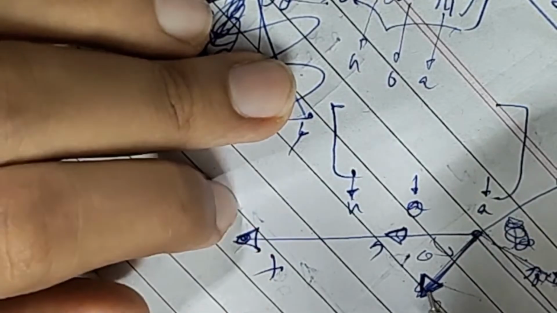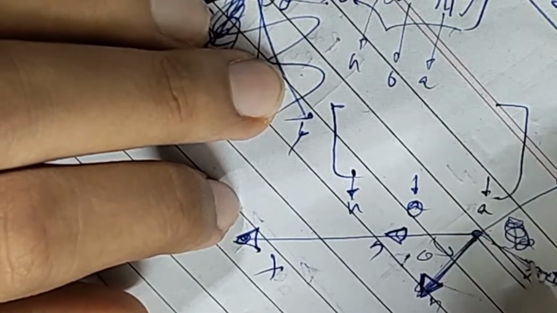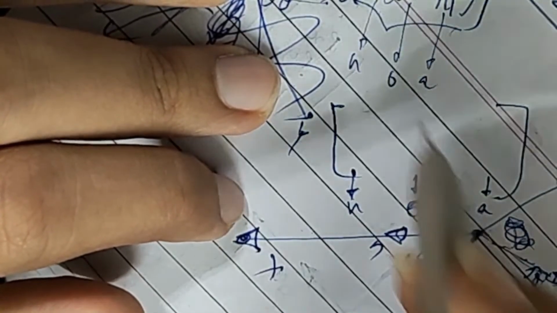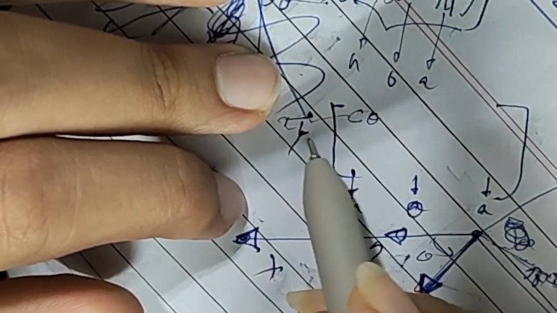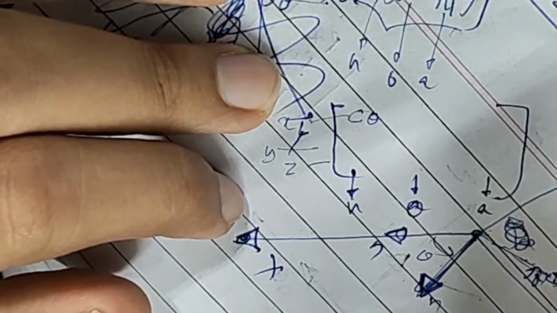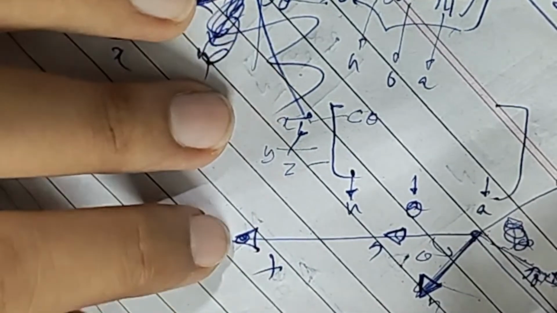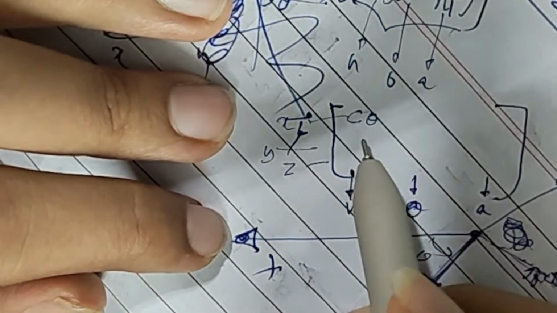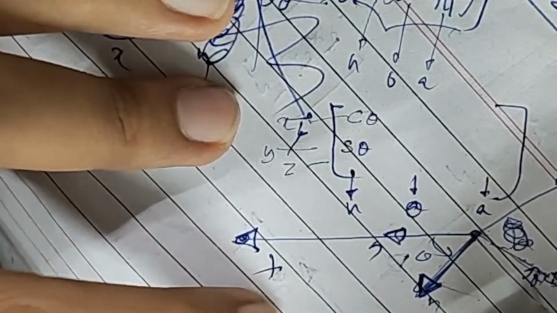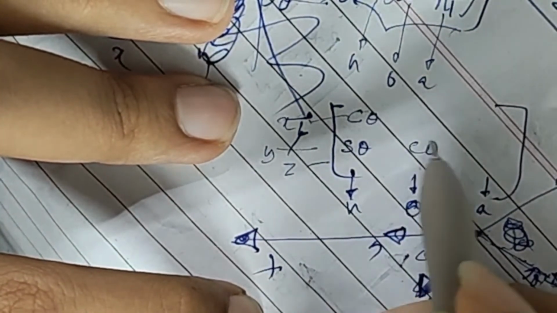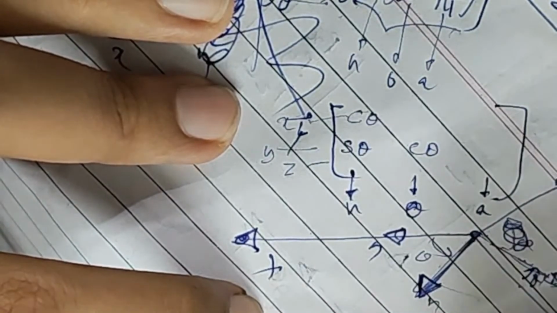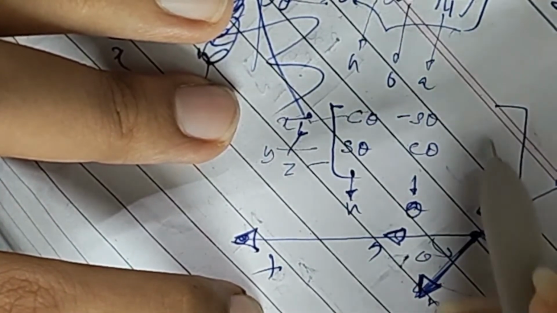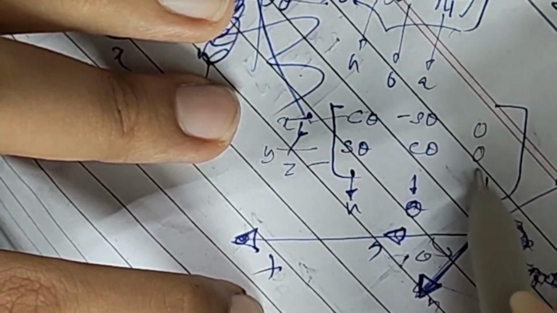So this unit vector becomes, because it's a direction vector, so let's just take a unit vector: 1 cos theta about the x-axis, and then sine theta about the y-axis, and then for the O vector, cos theta about the y-axis, and then minus sine theta about the x-axis, and then the A vector stays the same.